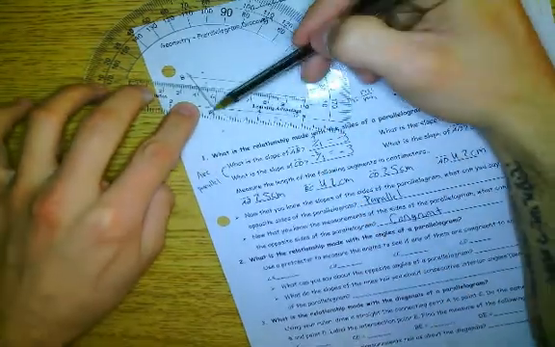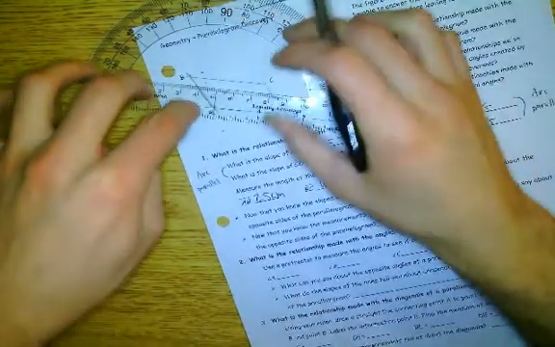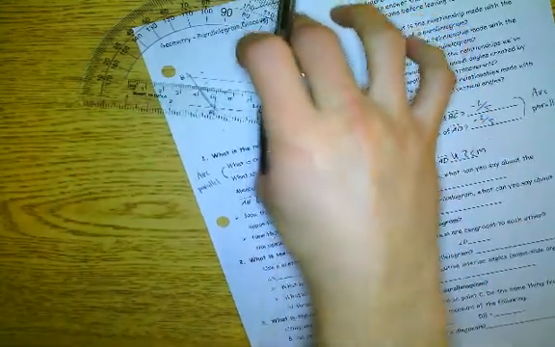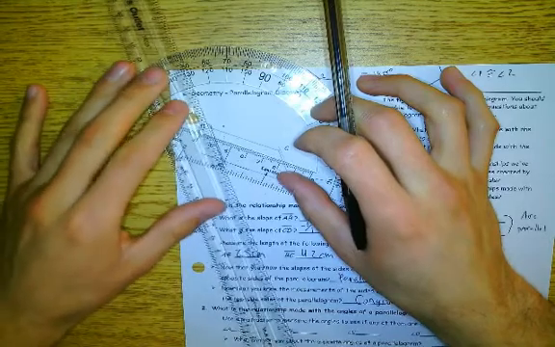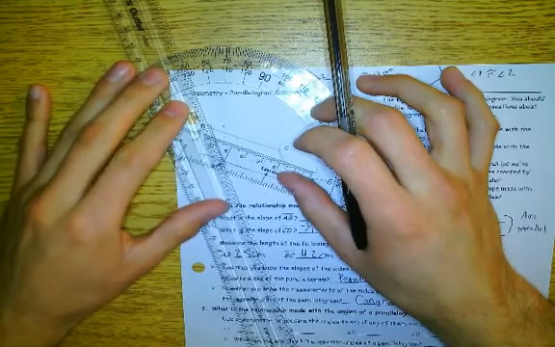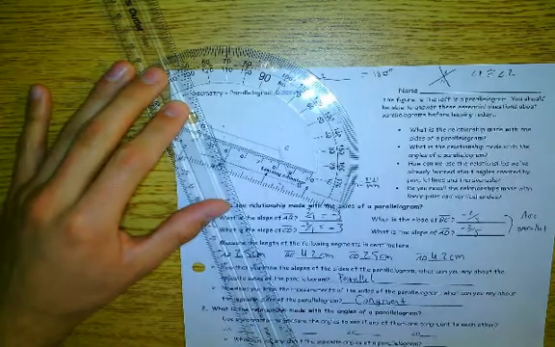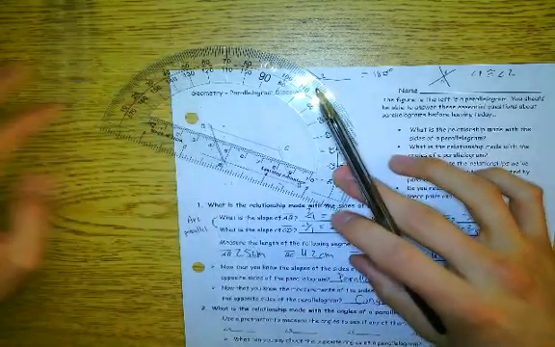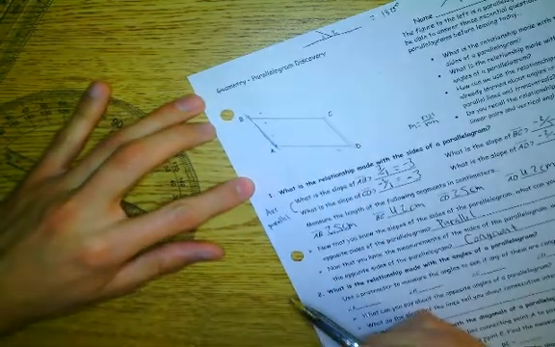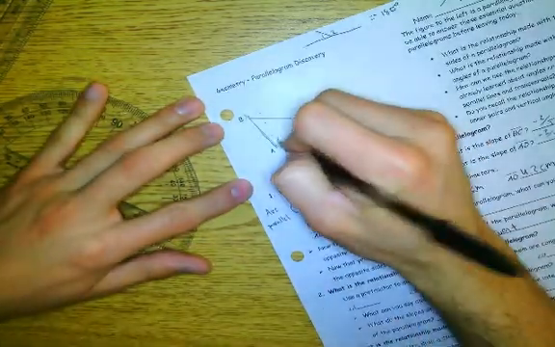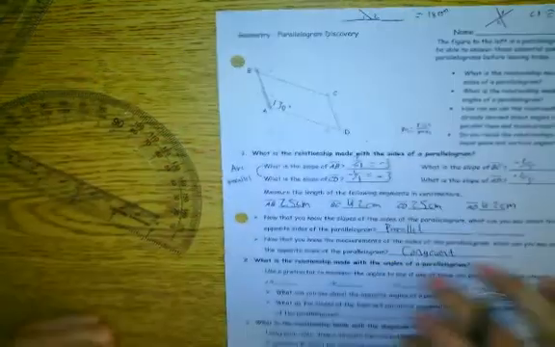So now that you have everything set up, you're going to follow this line to see how much it measures. You can use your ruler to help you out, so let me kind of extend it. So it measures about how many degrees? Is it 50 or 130? Look at this angle. Does this look like something that's an acute angle? So that means that this is 130.